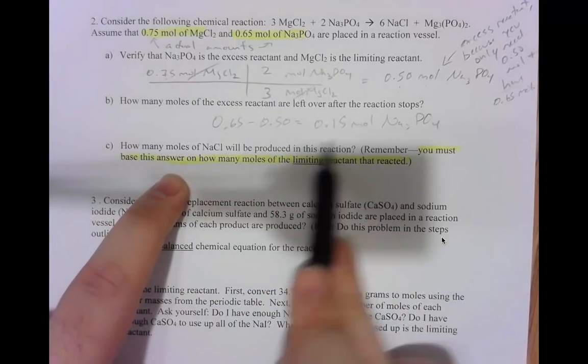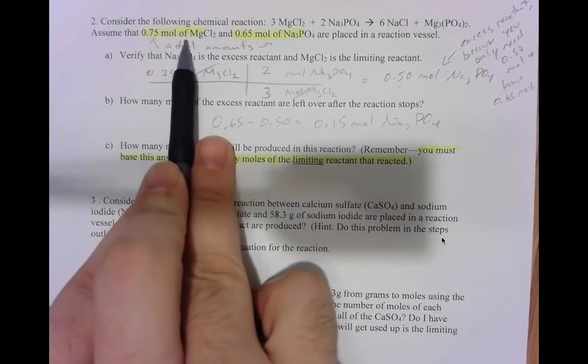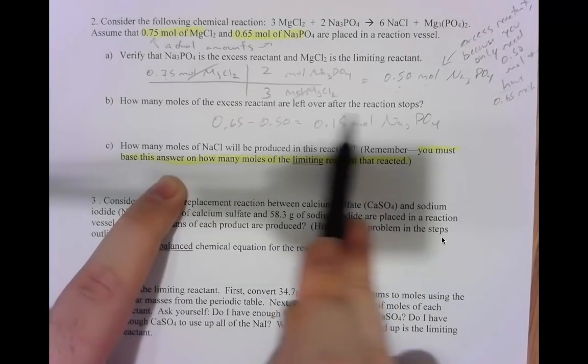We would be taking into account this leftover part that we can't actually use because we don't have enough magnesium chloride to react with this much Na3PO4 that's left over.